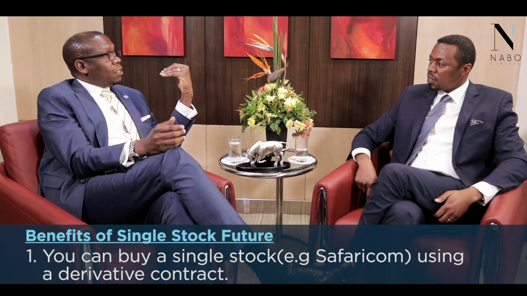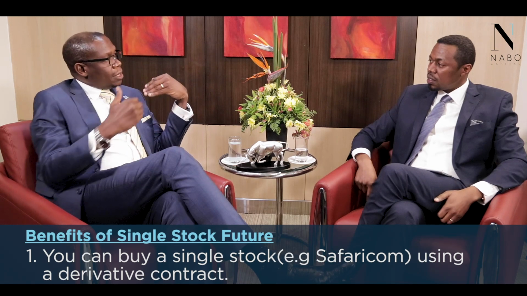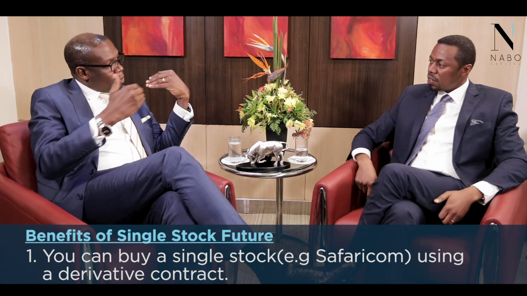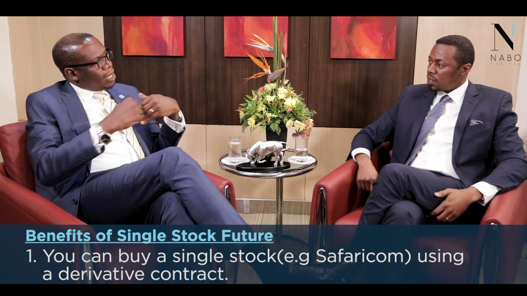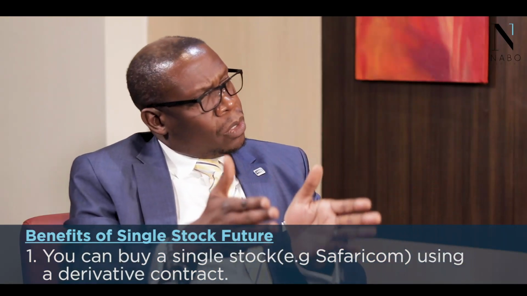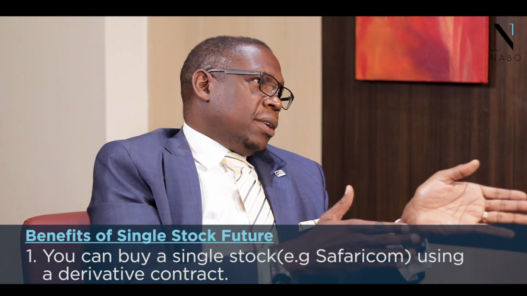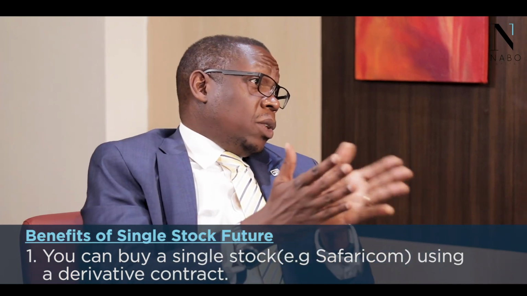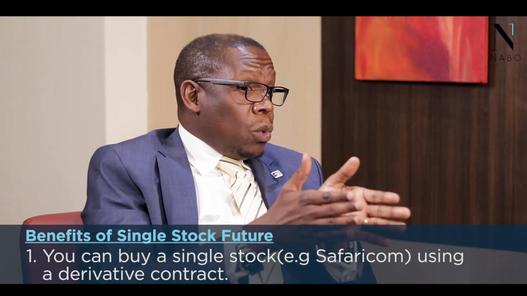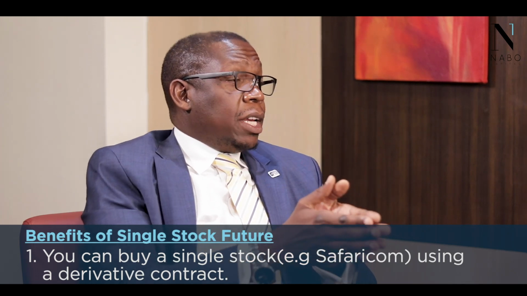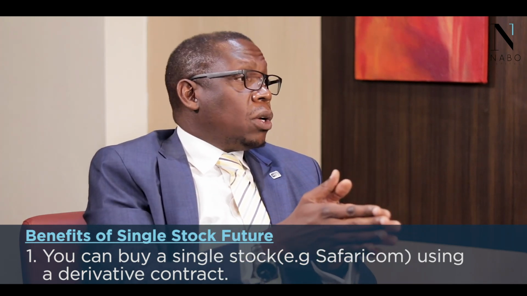If I've taken a view that Safaricom shares are going to go down, then I buy a sell contract. And again, I'm able to track that. So I don't essentially have to buy Safaricom. I can buy the contracts that are a reference of Safaricom. You get it? So that's really the benefit. The people who have got an interest in a particular stock can actually buy that stock as a contract.